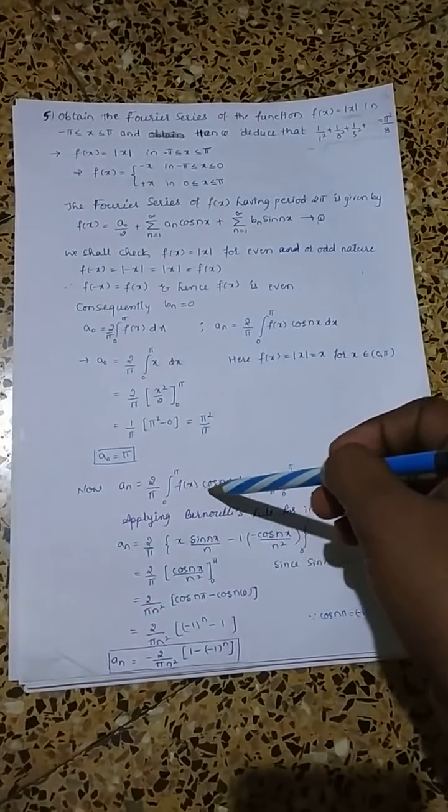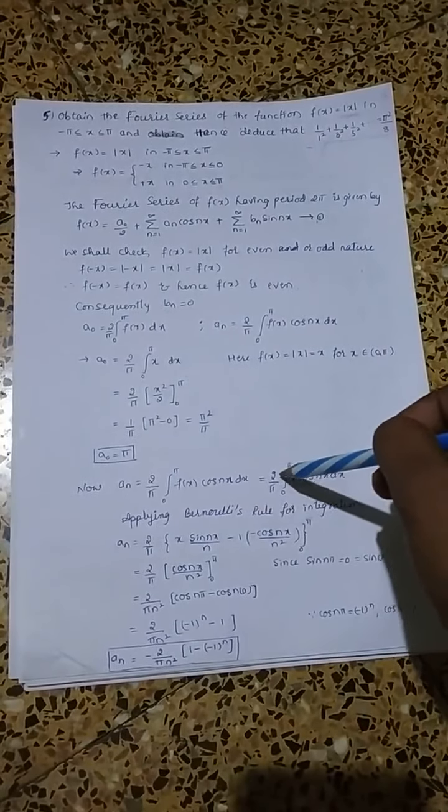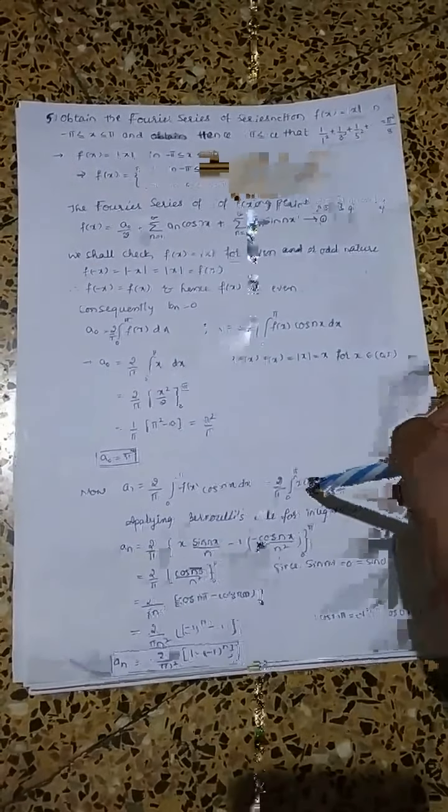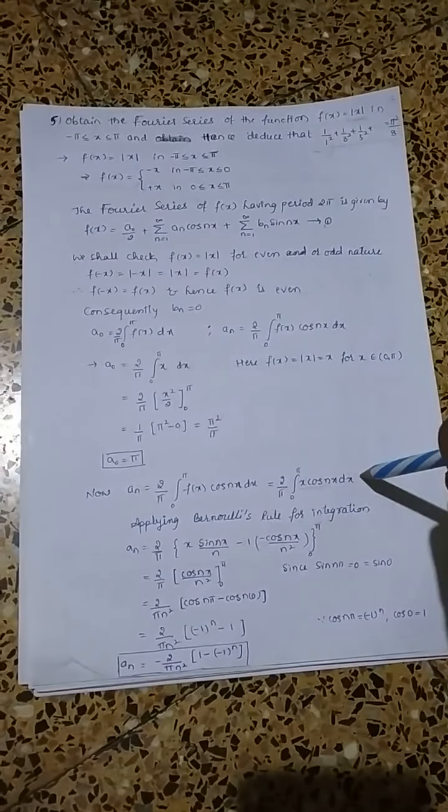Now a n equals 2 by pi integration 0 to pi f of x into cos n x dx, that is 2 by pi integration 0 to pi x into cos n x dx.